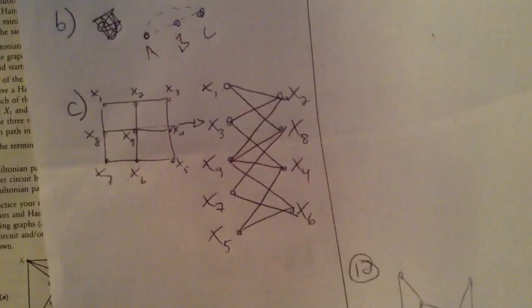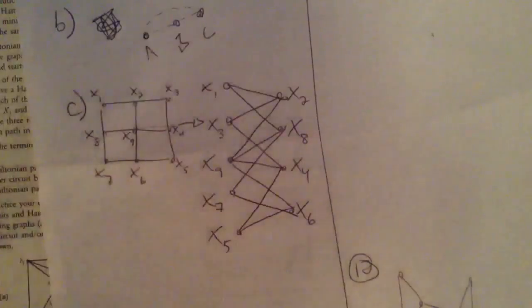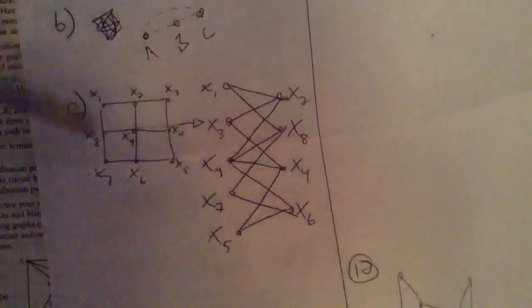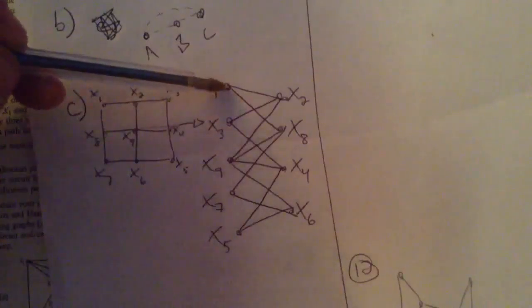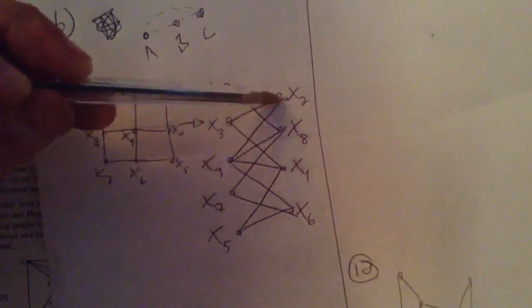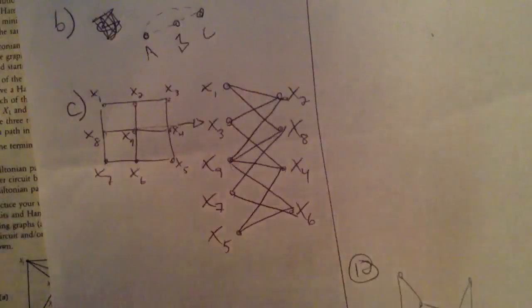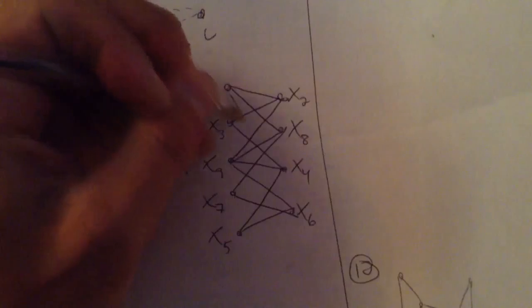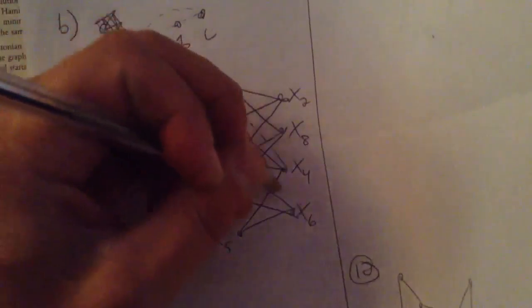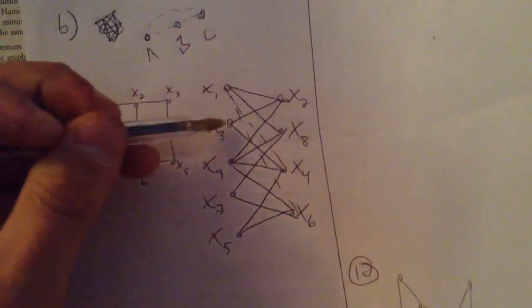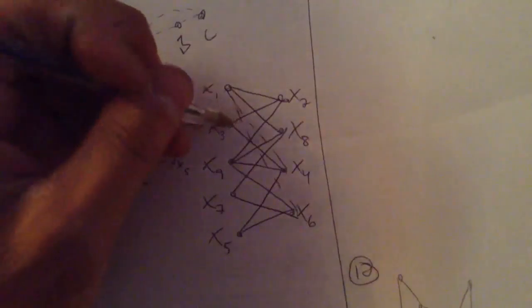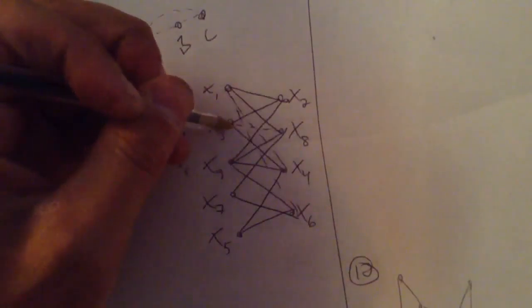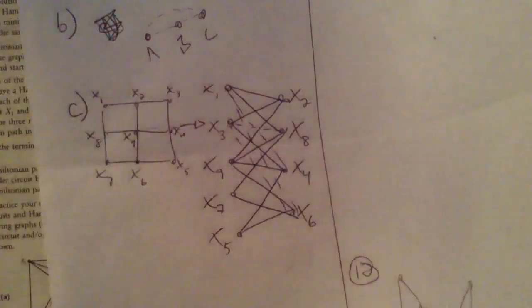Now I need to add 4 edges in such a way that this still has no Hamiltonian circuit. Well, I can connect anything as long as I don't connect a red dot to a red dot or a blue dot to a blue dot. So x1 is not connected yet to x4 or x6. x3 is not connected to x8 or x6.